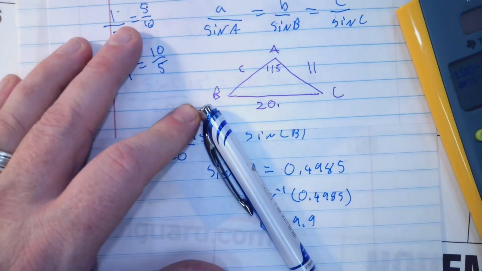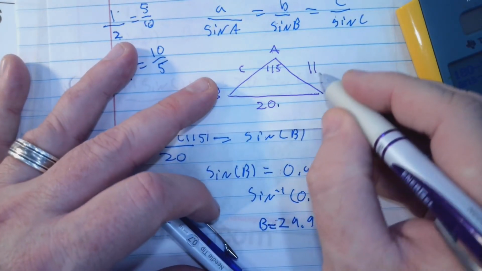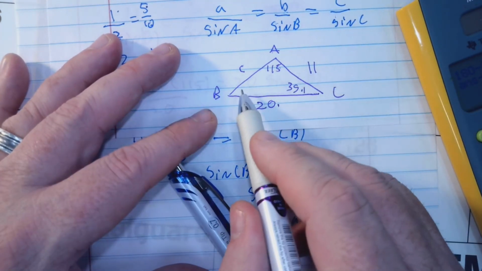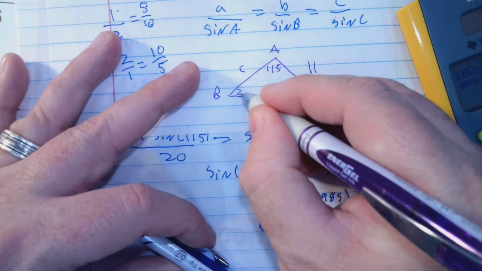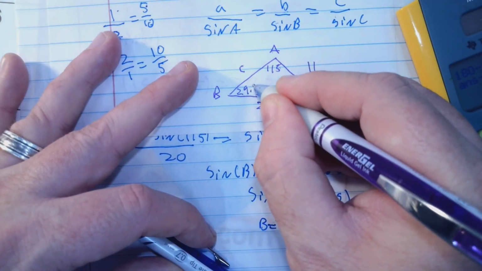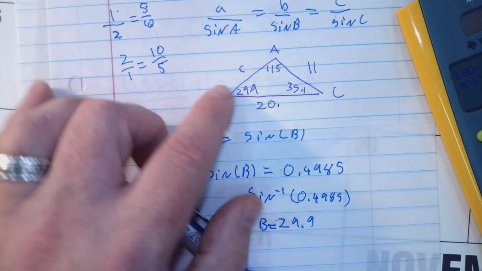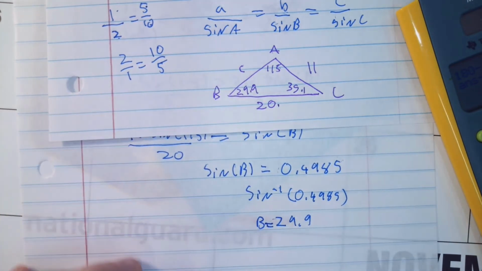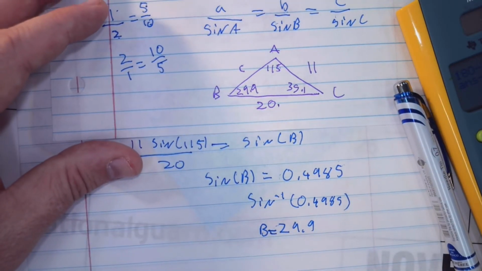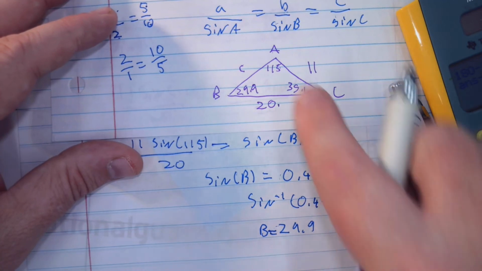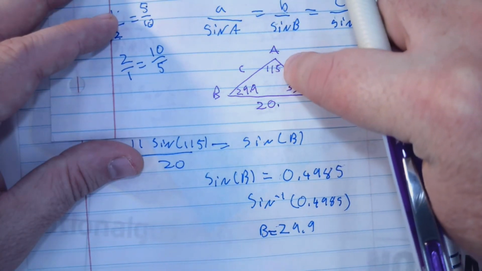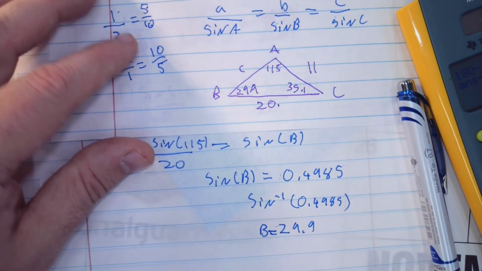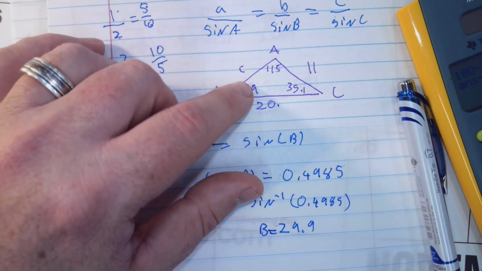So let's go ahead and fill this in. So this is 35.1, right? And this is, okay, I just like to fill things in. You technically don't have to fill this in, do you? But I needed that to find this. Now I need to find this. How do I do that? Where did we get 35.1 from? We did 180 minus 115 minus 29.9. Okay? Not trig at all, right?